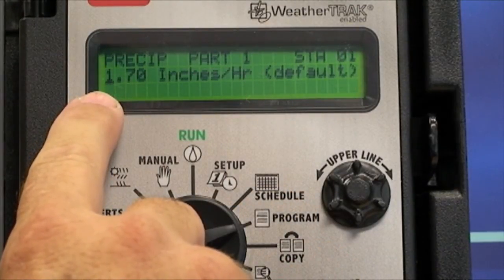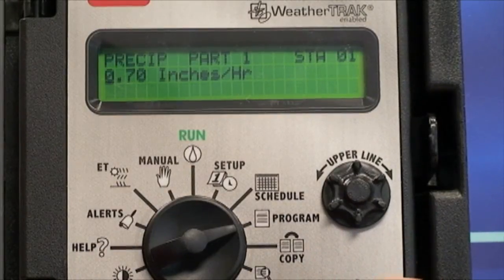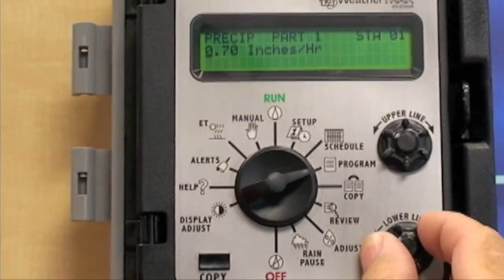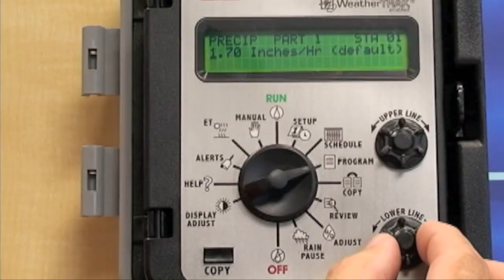Turn the upper line to the right, and you'll see that the preset part 1, to the left of the decimal, is set at 1.70. That's 1 inch, 0.7 per hour, which is standard for most all spray heads. If you know that your spray heads are less than that or more than that, it is adjustable by turning the lower line, zeroing it out, or increasing it to the right.